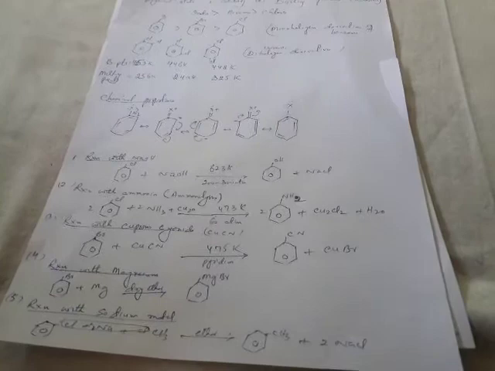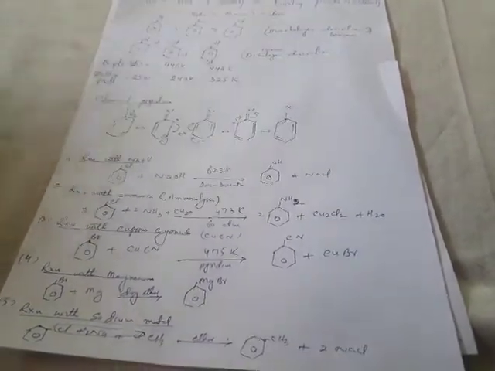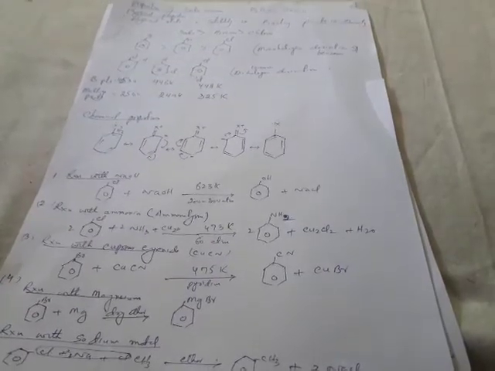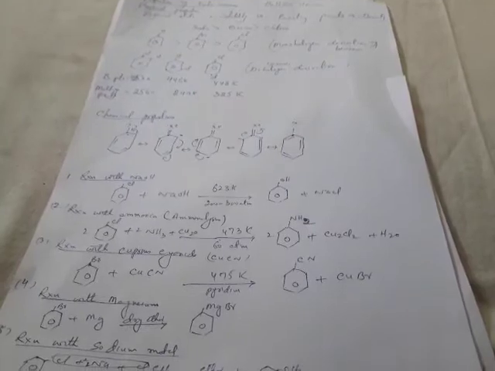Dear students, as we have already discussed the synthesis of these haloarenes, we have discussed various methods. For example, we discussed the direct halogenation of benzene in the presence of some halogen carrier, like ferric chloride or aluminum chloride. Then we discussed Sandmeyer's reaction, a well-known reaction used for the synthesis of haloarenes. Similarly, we discussed Gattermann's reaction. Those were the methods for the synthesis of haloarenes.